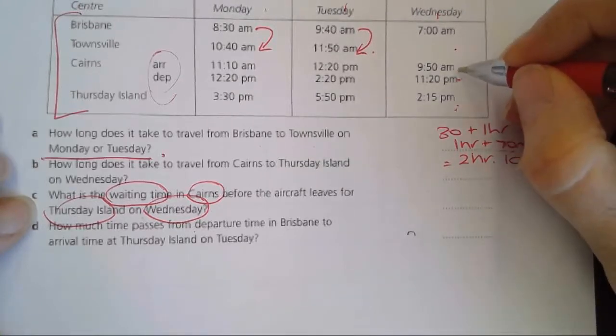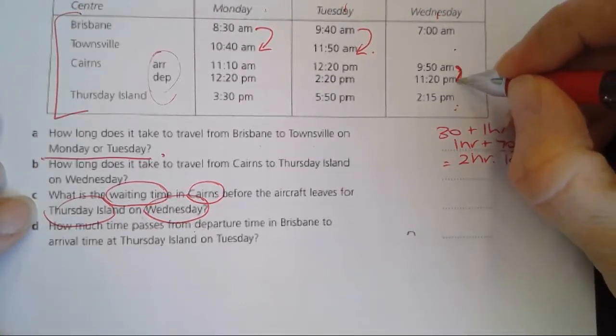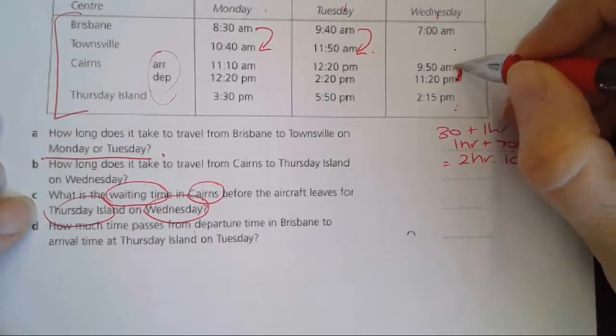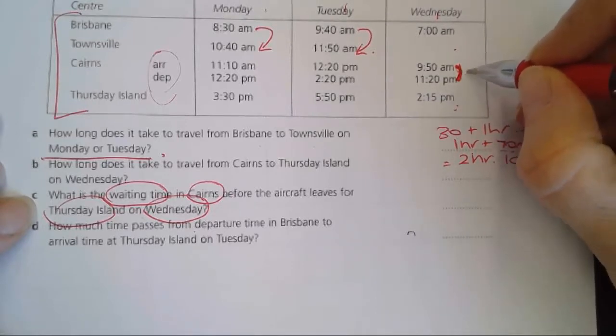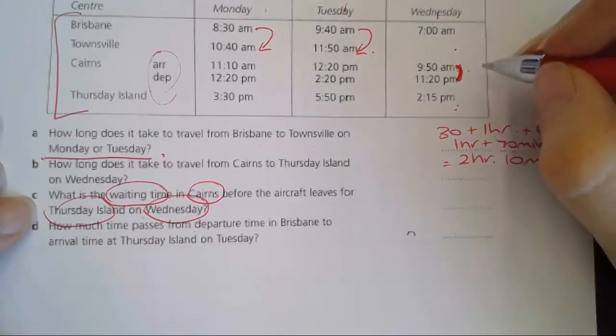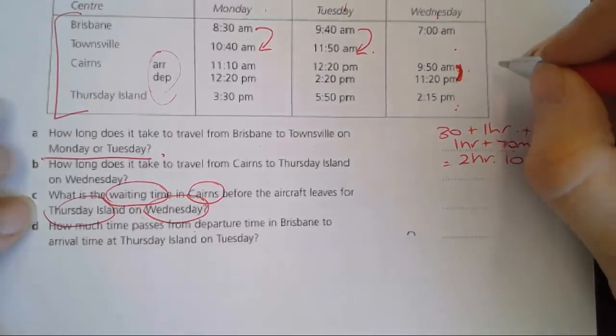So it's between here and here, I believe. So when it arrives at Cairns and then departs again, 1 hour and 10 minutes. It's 1 hour and 30 minutes. Okay, I think it's longer than that.